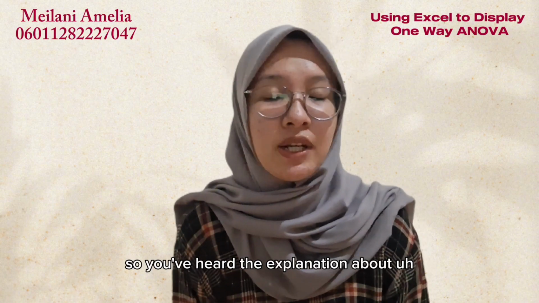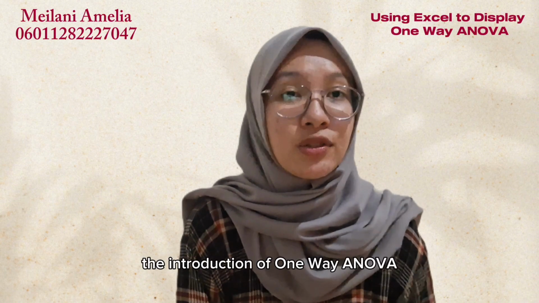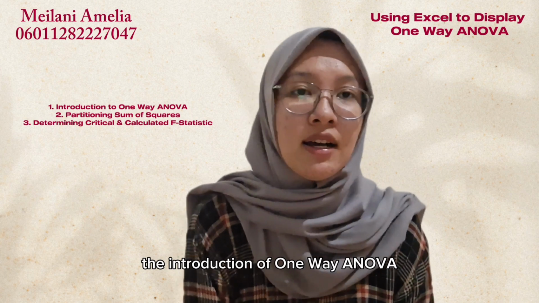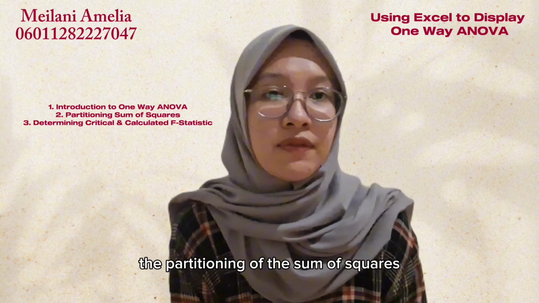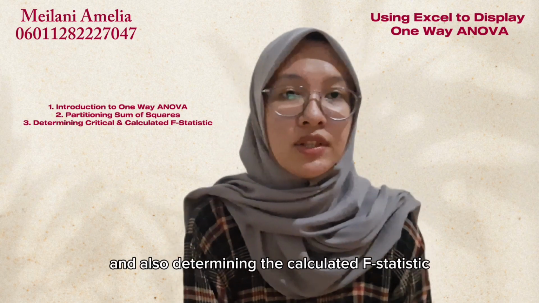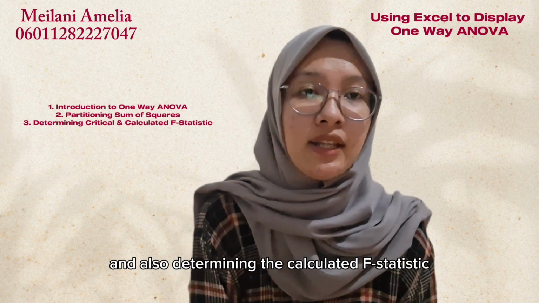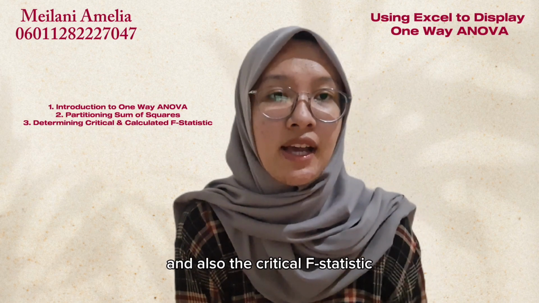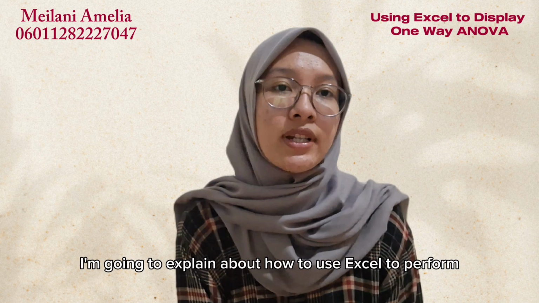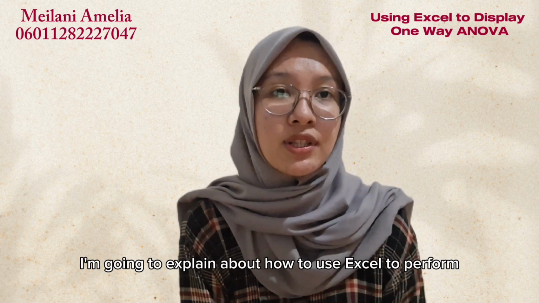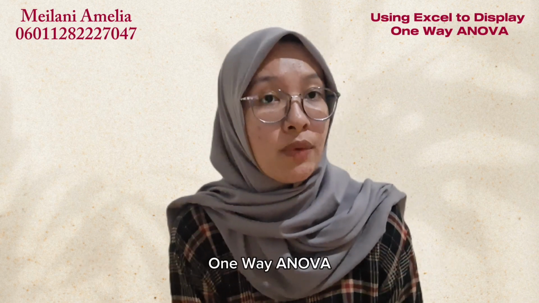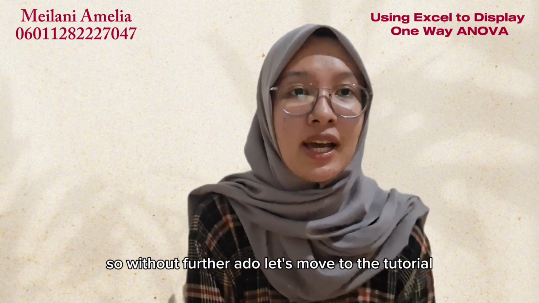So you've heard the explanation about the introduction of one-way ANOVA, the partitioning of the sum of squares, and also determining the calculated F statistic and the critical F statistic. Now, I'm going to explain how to use Excel to perform one-way ANOVA. So without further ado, let's move to the tutorial.